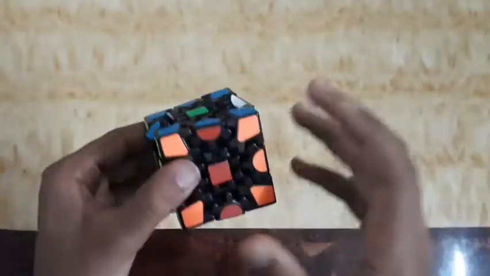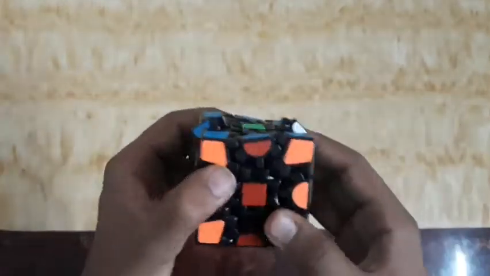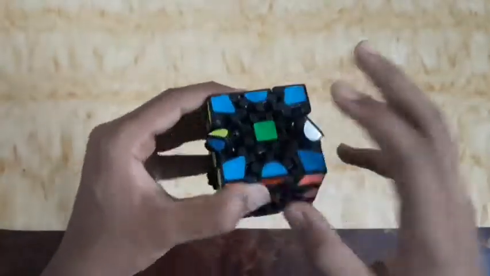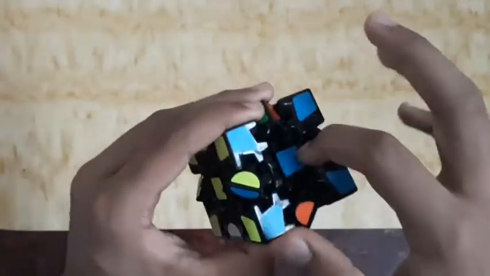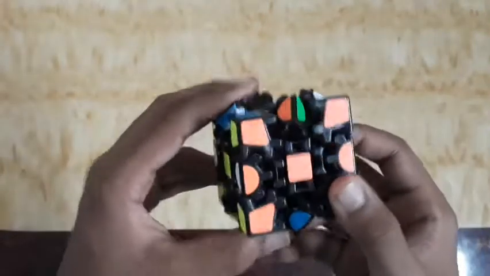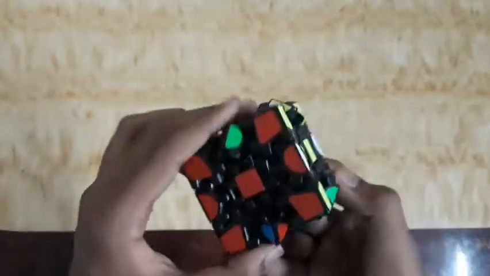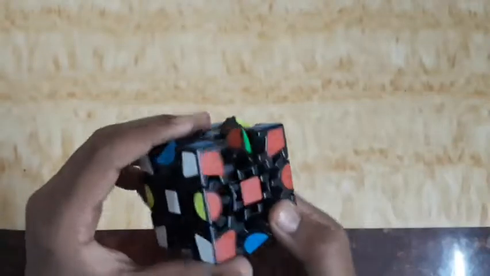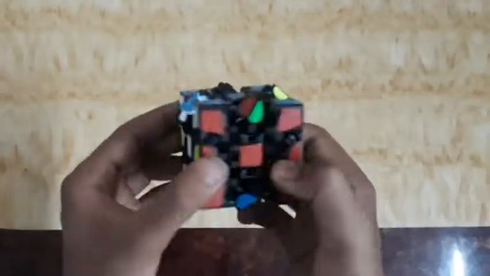So after solving the corner pieces, we will solve the center piece. So we have to just move the right layer until we get our center piece at the correct position like this. So now we will solve the edge pieces.